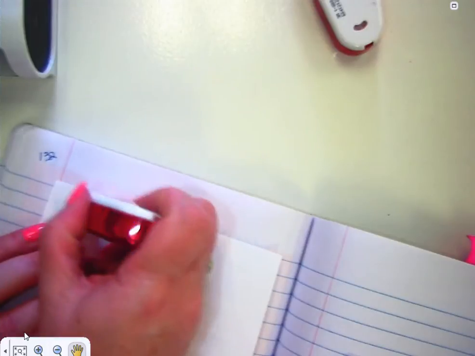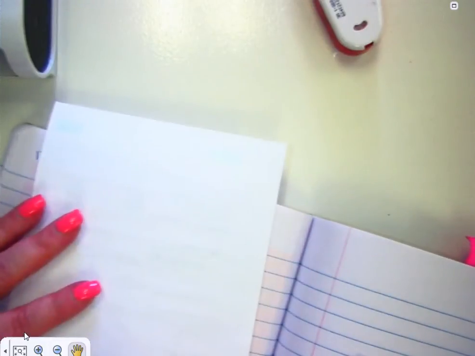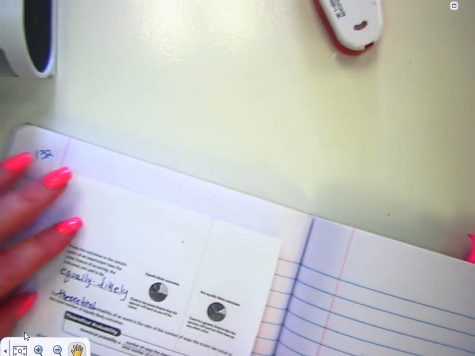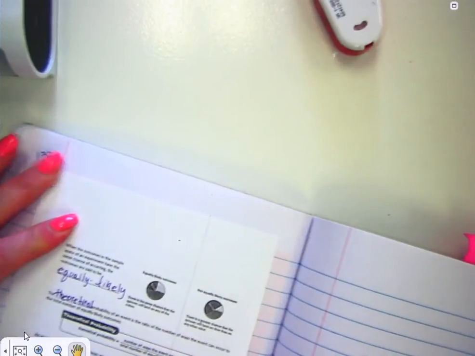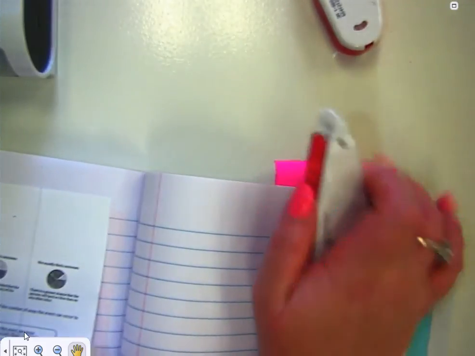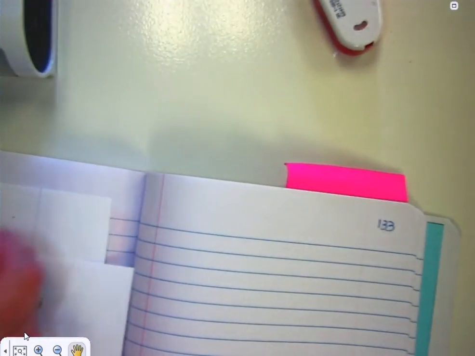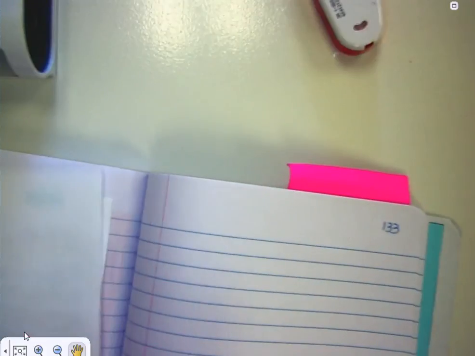Yes. I don't have any pages left in my I don't know what we'll do. Let me think on that. Do you have any pages after the little pink tab? Do you have that in yours? You already used those? Huh.